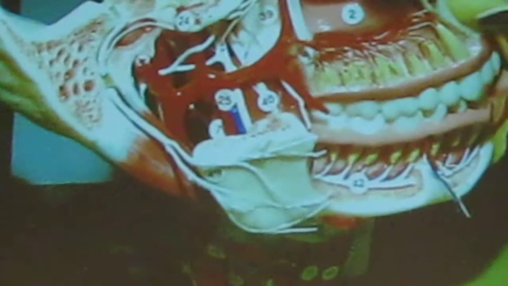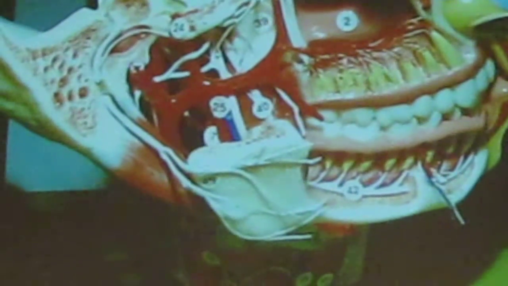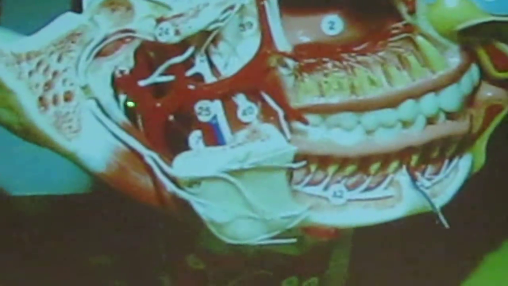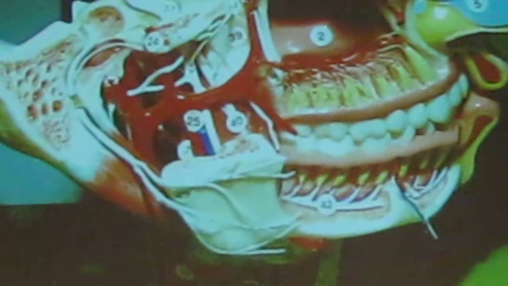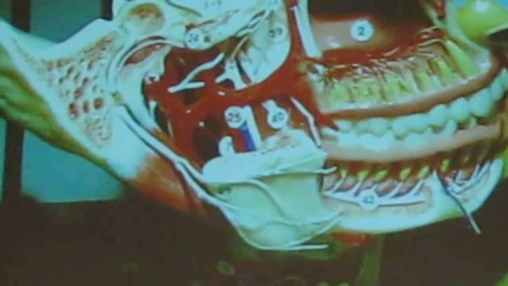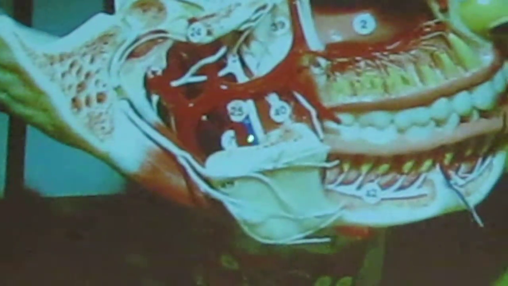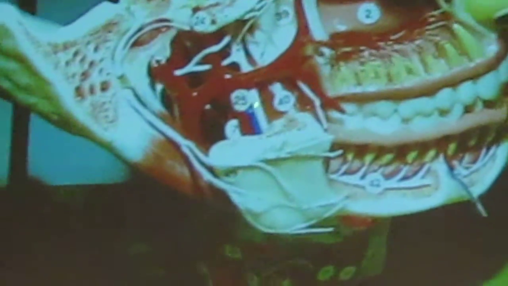Okay, so make a correction in your PowerPoint slide. So external carotid, internal carotid, and then what else? The jugular vein. You saw the jugular vein, and then the vagus nerve. Can you see this white thing?